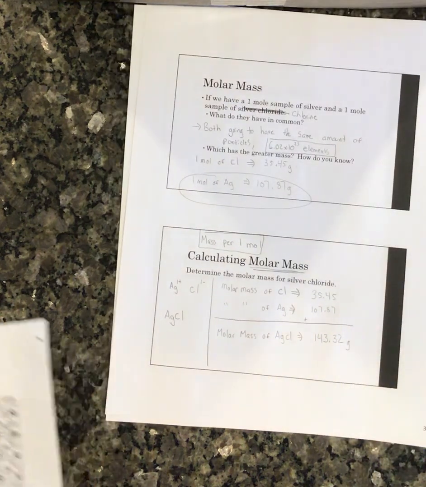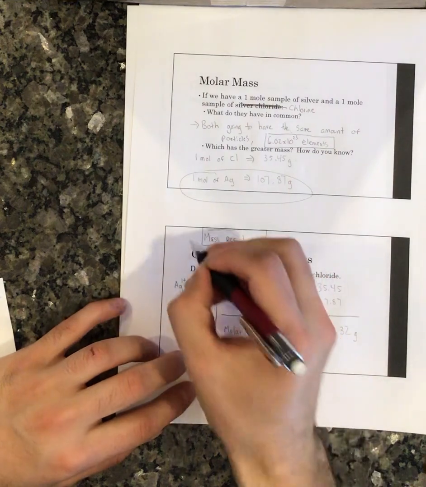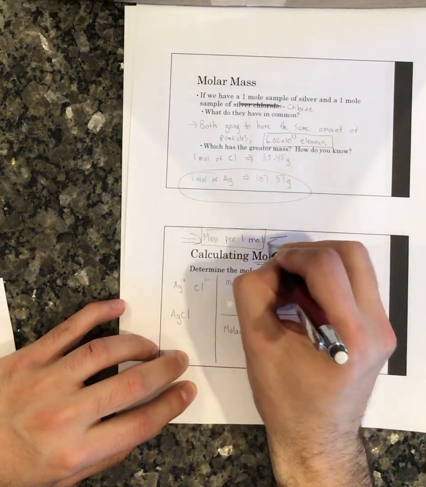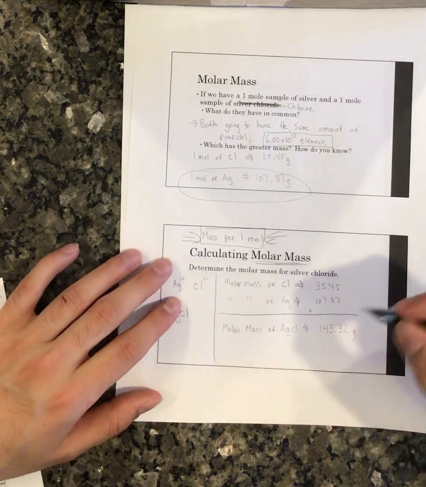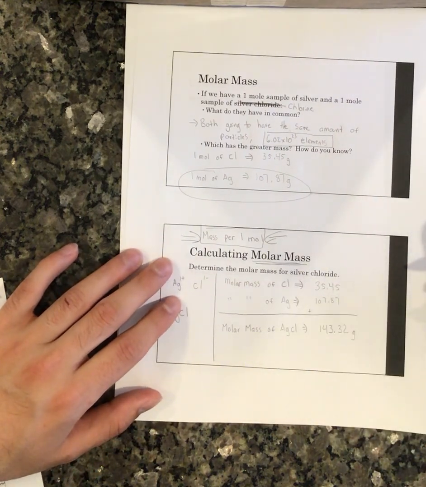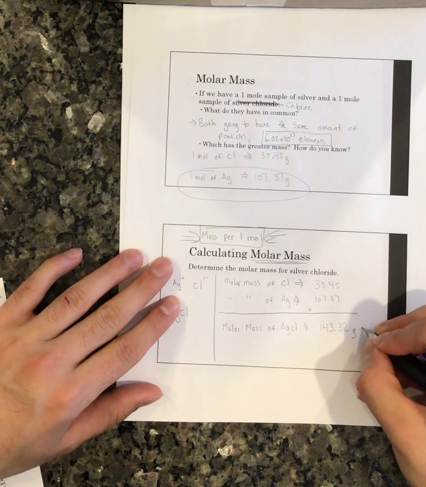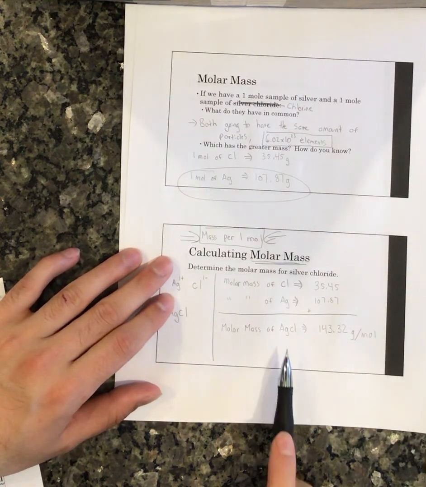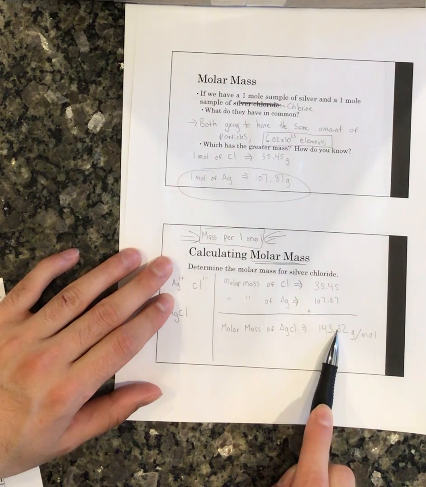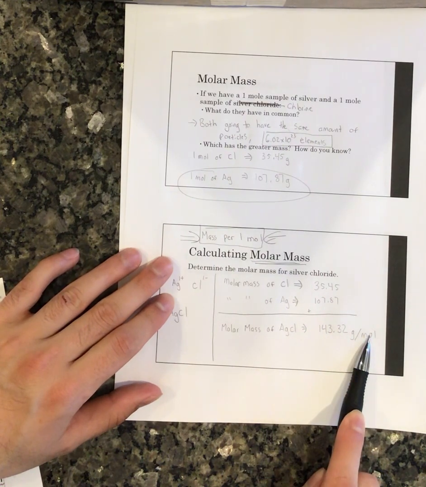But how many moles do we have? We have 1 mole. And like I said, the molar mass is the mass you have in 1 mole. So our units of measurement when we're doing our molar mass is going to be grams per mole. And what that means is this is how much silver chloride weighs when you have 1 mole.